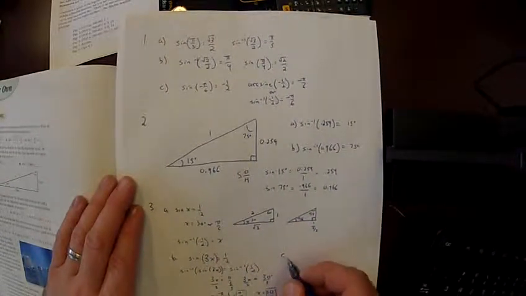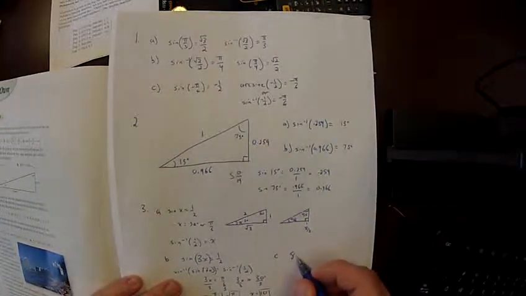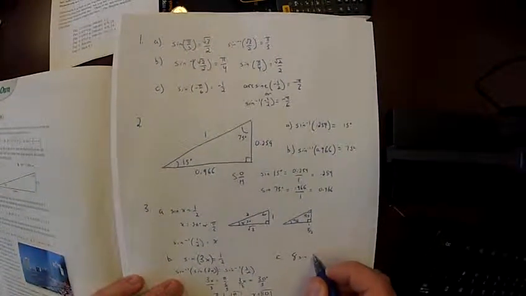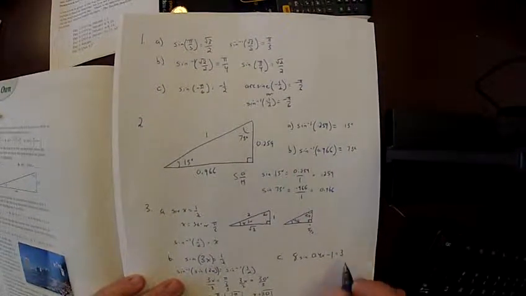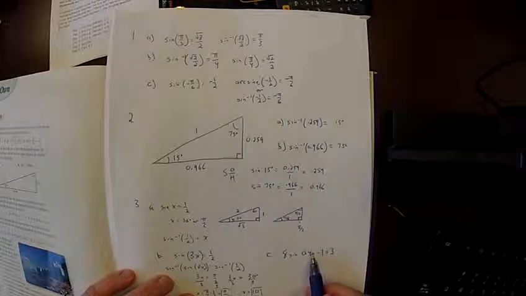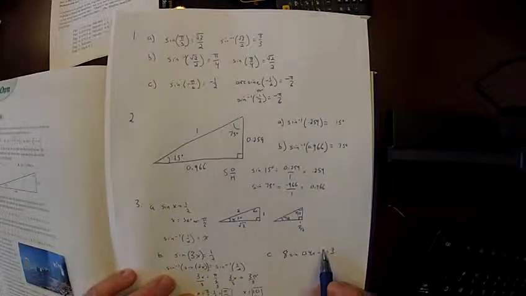Let's look at C. C gets a little more complicated. We add a few more parameters. We have 8 sine of 0.4x minus 1 is equivalent to 3. So again, I can't get to the center of this until I isolate it by undoing some of the algebra that's here. So I'm going to take care of the subtract 1 first.